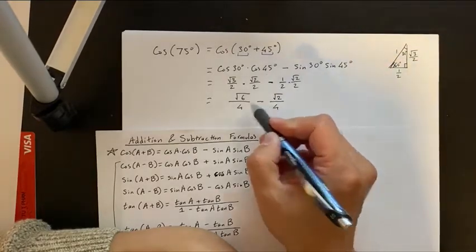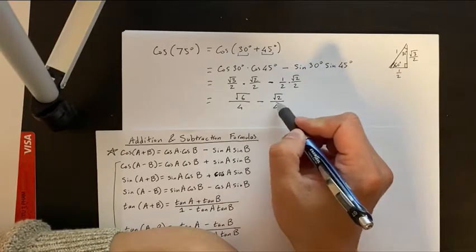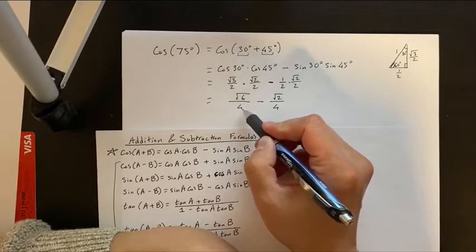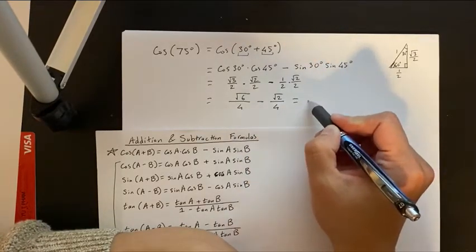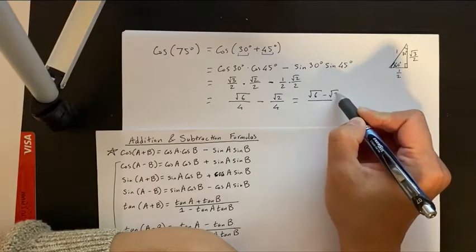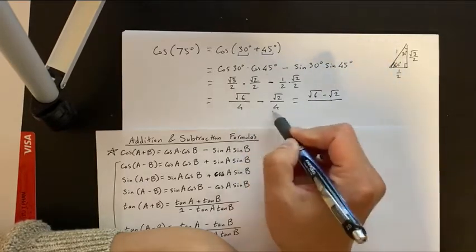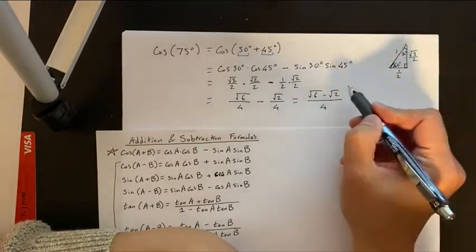And now I get to subtract the two fractions. When you add or subtract fractions, you can only combine them when the denominator is the same. And it is. So I get to subtract the top, root 6 minus root 2, but I do not subtract the bottom. I just keep the bottom, which is 4.